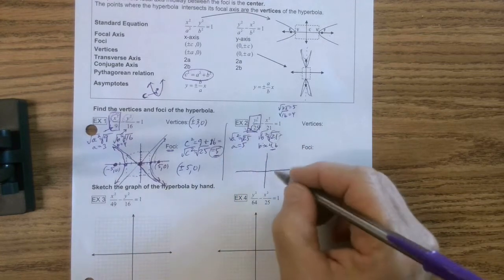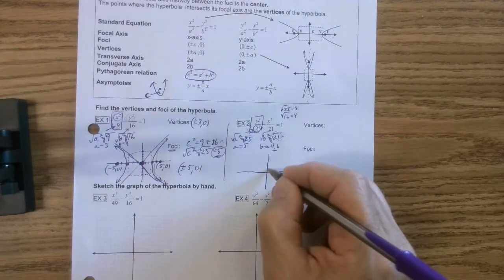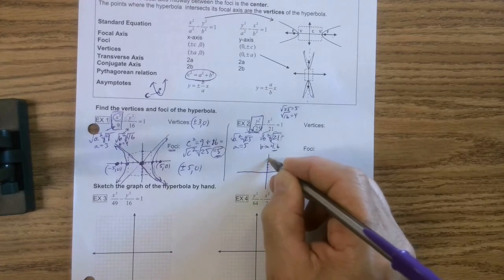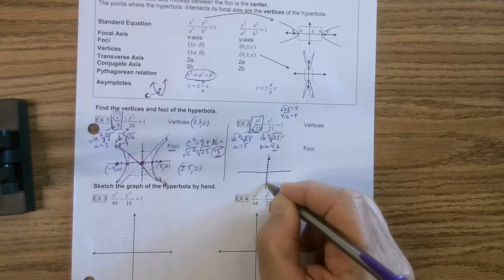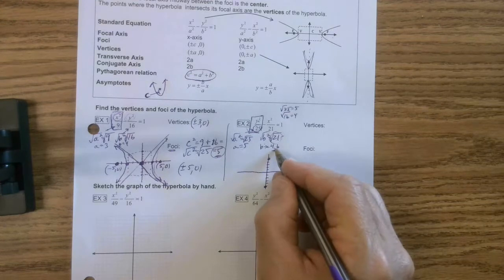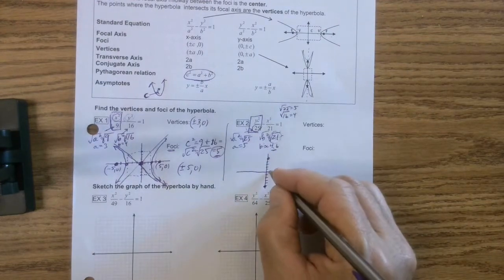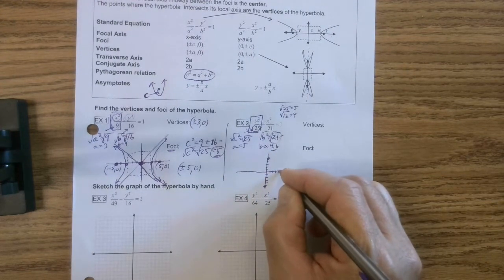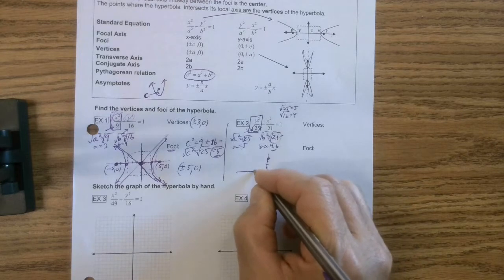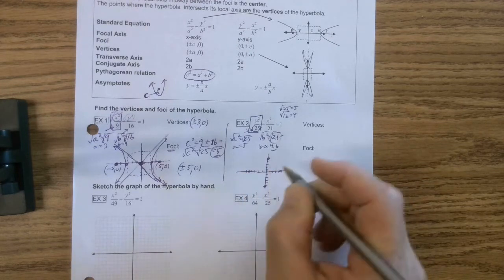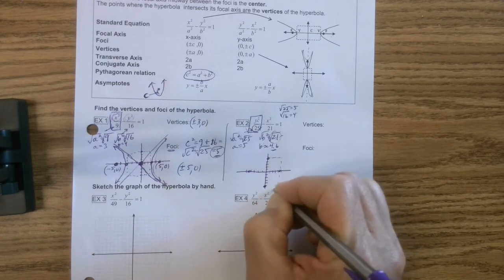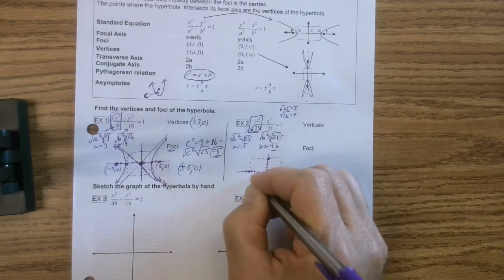So a is 5 along my y. 1, 2, 3, 4, 5. 1, 2, 3, 4, 5. 4.6 out the x-axis. 1, 2, 3, 4, 5. So it's right about there. 2, 3, 4, 5. So it's right about there. Build my box. And here it comes.